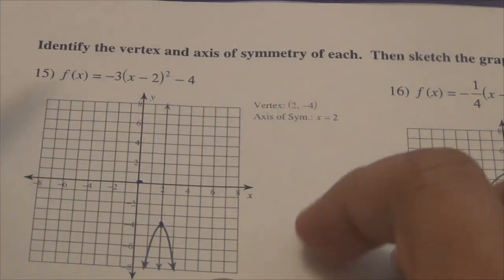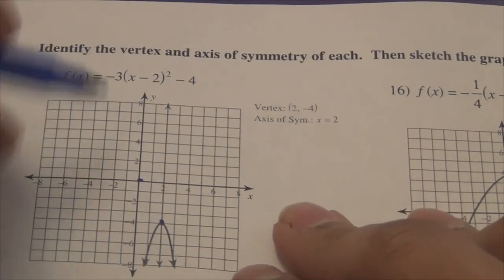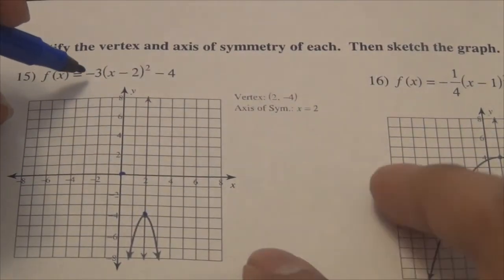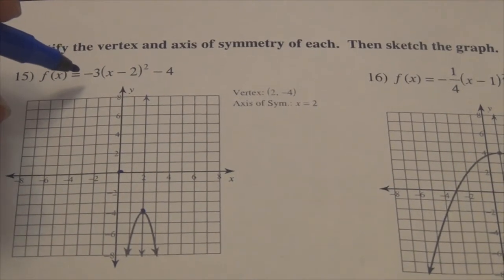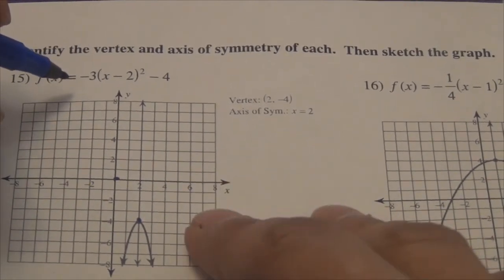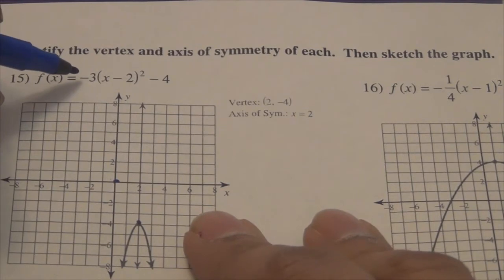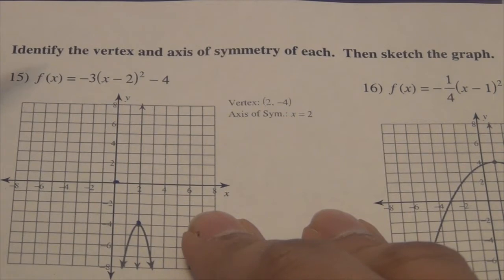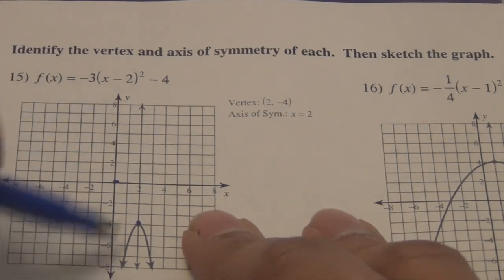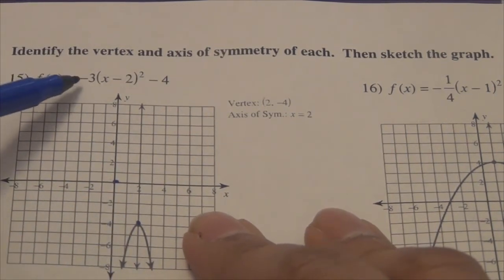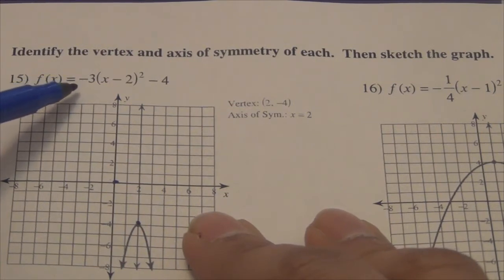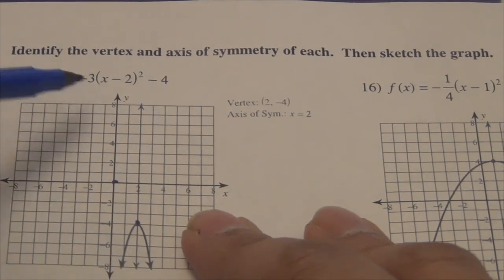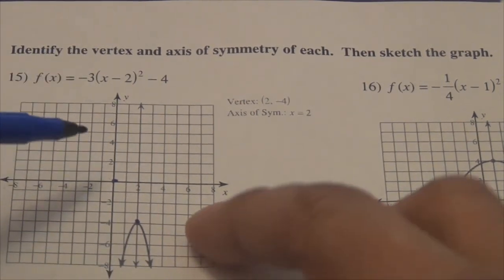If A, this is A, okay, if A is a number greater than 1, the parabola becomes skinnier. If it's less than negative 1, it also becomes skinnier. For example, if this was a negative 3, then the parabola becomes skinnier. If this was a positive 3, it will still become skinnier.